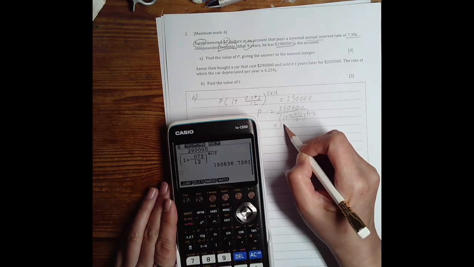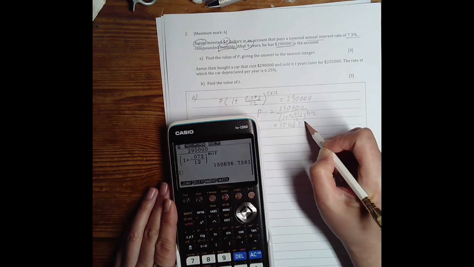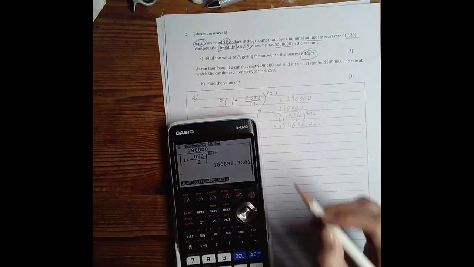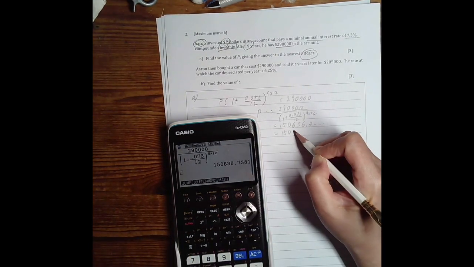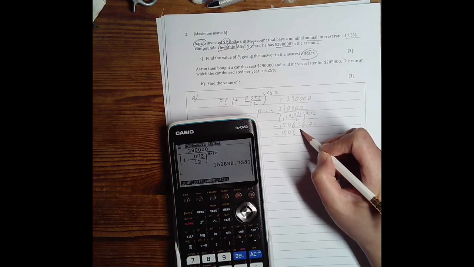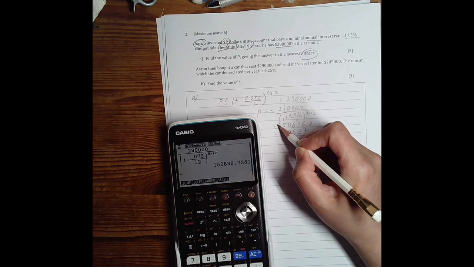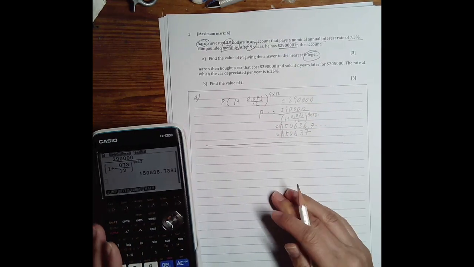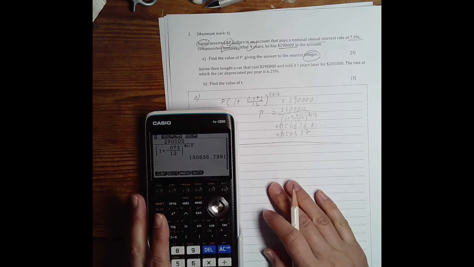So this should be equal to 150636 and more. But we want it rounded to an integer, so be careful with those. Usually papers use 365, but this time we have it with the integer, and this is the amount we have for P. The other way we could use is the function of the financial math.